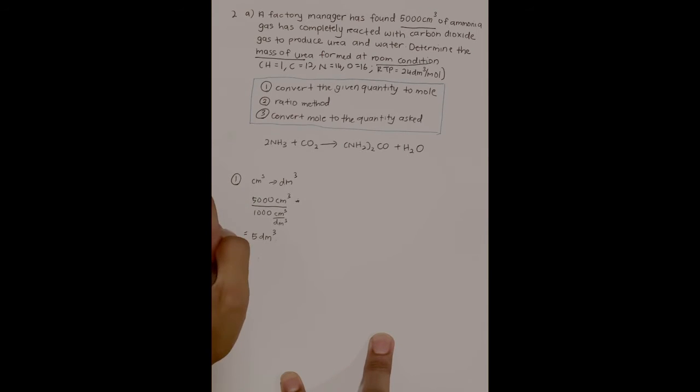So it's going to be 5 dm cube divided by 24 dm cube per mole. Okay, so this is basically to find the moles of ammonia. The answer is going to be 0.208 mole.